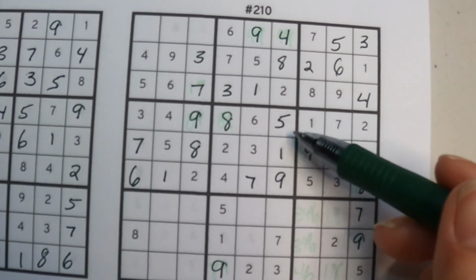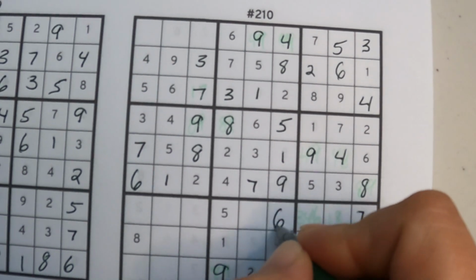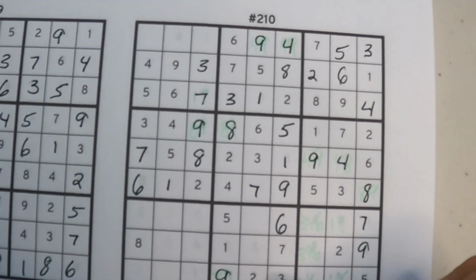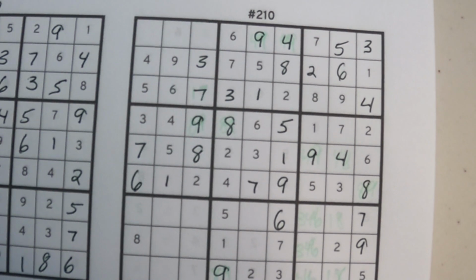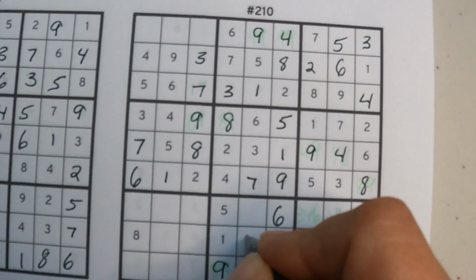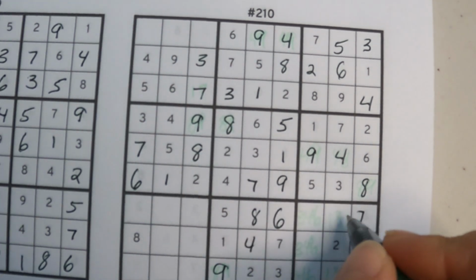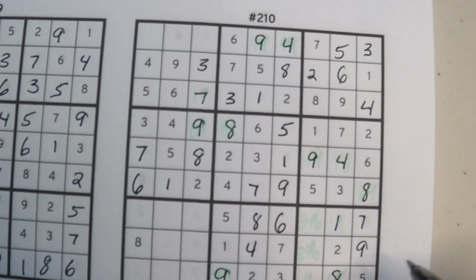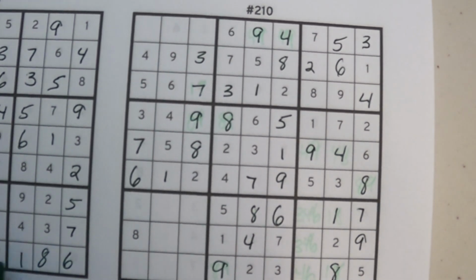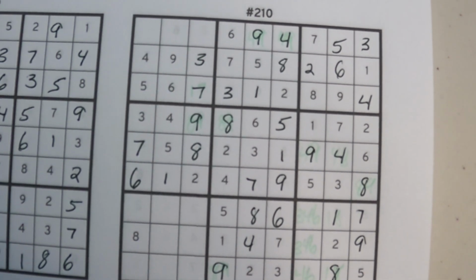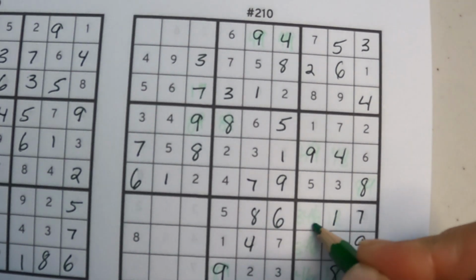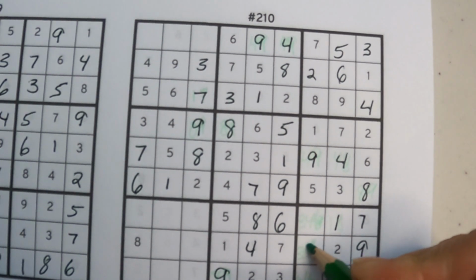For this column now, looks like we're just missing a 6. And for this box then, we're missing a 4 and an 8. We've got an 8 here, so 4, 8. That 8 makes this our 1, 8. And then we can get rid of this 6, this 4.